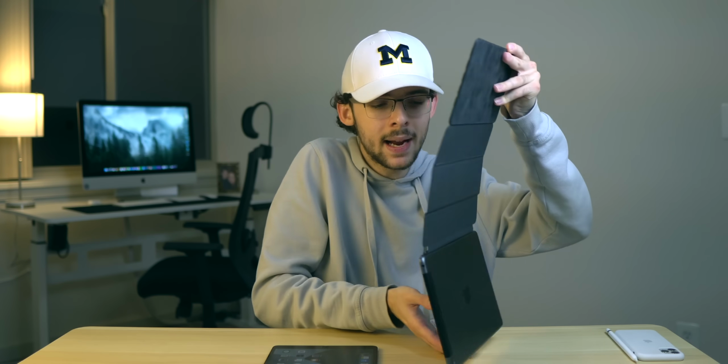And then this case here, which is directly from Apple, connects to both of these iPads once again with the smart connector. I can do it with my 8th gen magnetically here. Bada bing, bada boom, you're in business, and I can rip this off and then add it to my iPad Air like so. Once again, same drill.